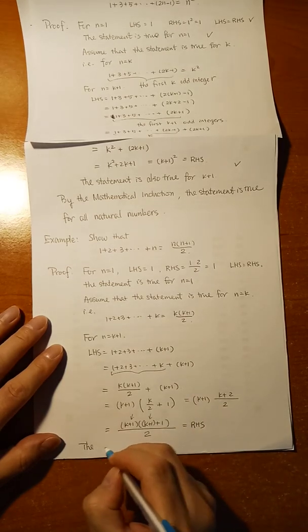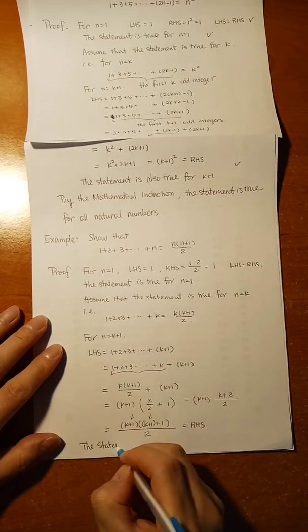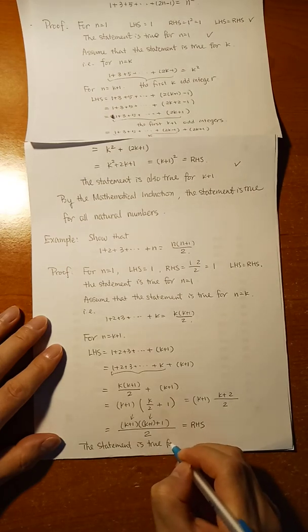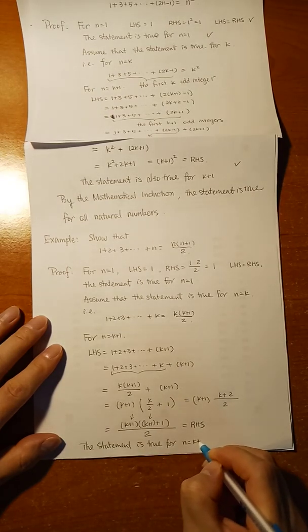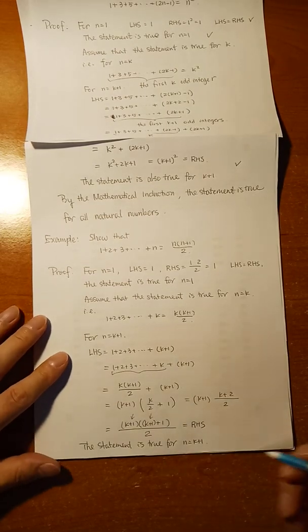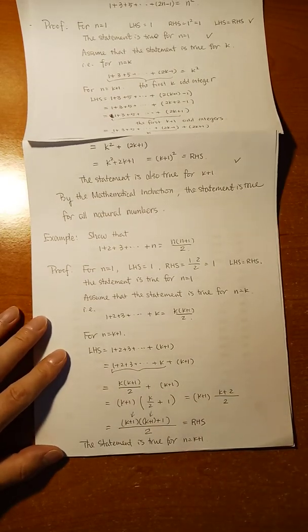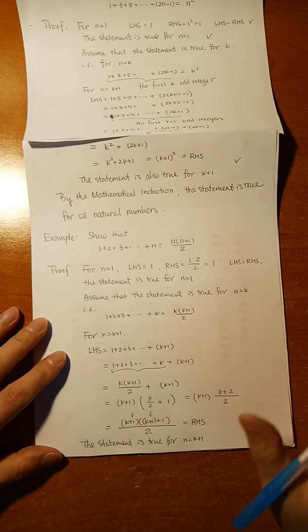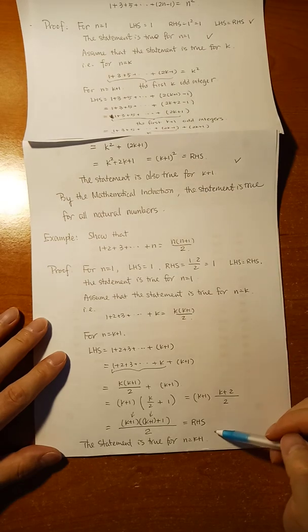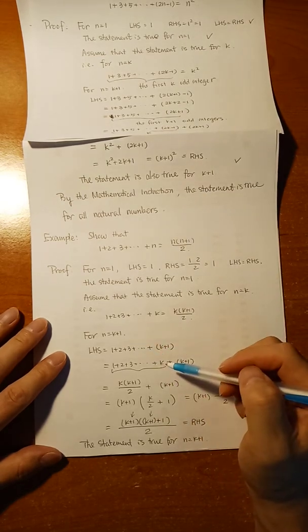So the statement is true for n equal to k plus 1. All right? So it's like you really set up the automatic machine from the case n equal to k to the case n equal to k plus 1.